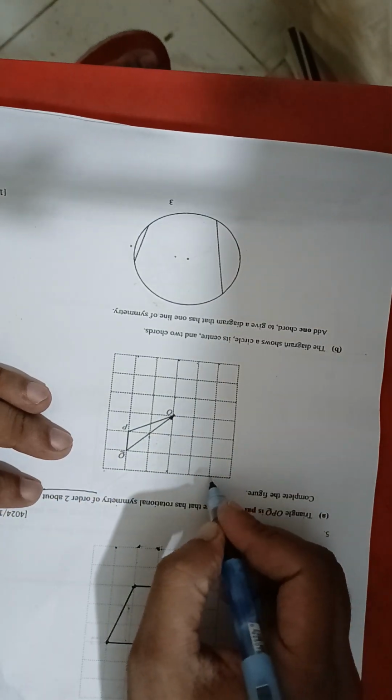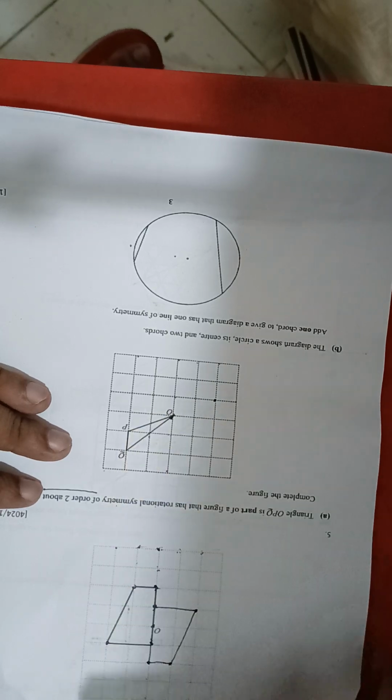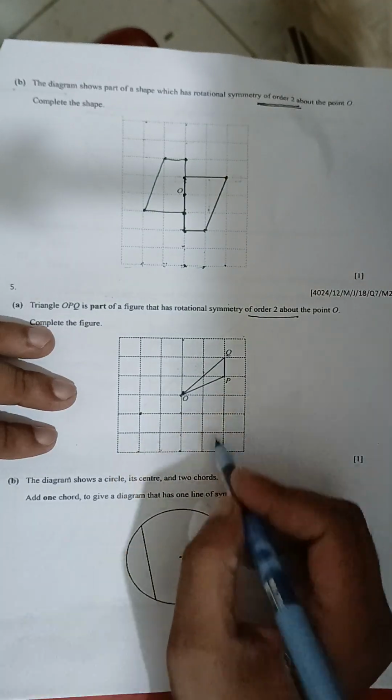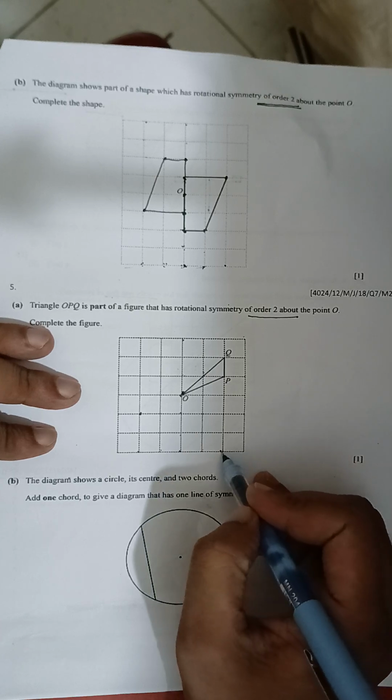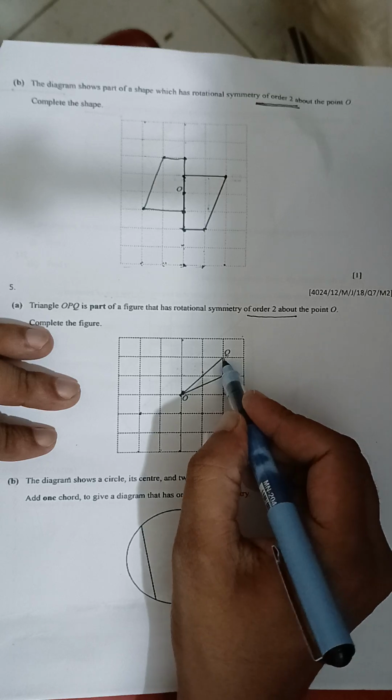Okay, 1 2 3 4. And another is here from the right side, 1 2 3 4 5. I'm getting this one.